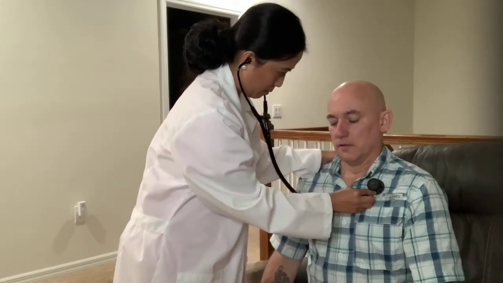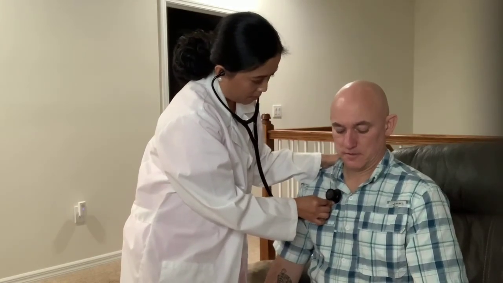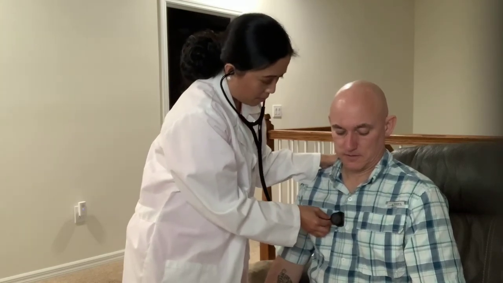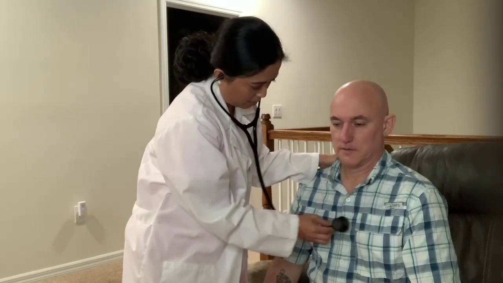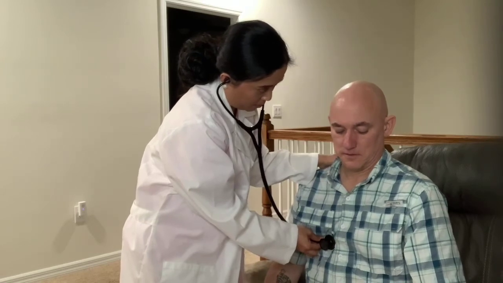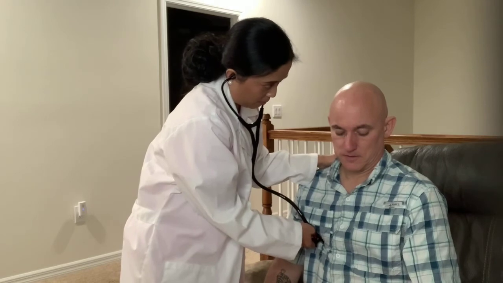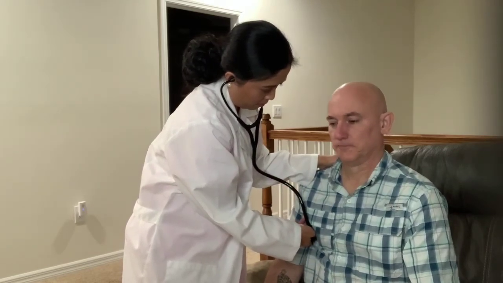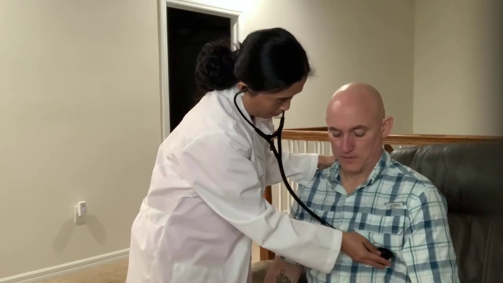So I'm going to auscultate the breath sounds. Breathe in and breathe out. Breathe in and breathe out. Inhale. Breath sounds are louder in the upper anterior lung fields, and bronchovesicular breath sounds heard over the large airways on the right.